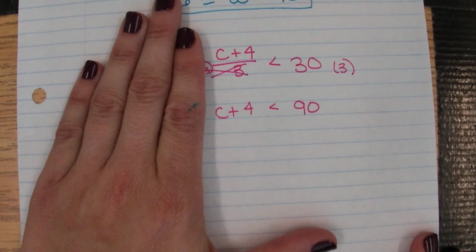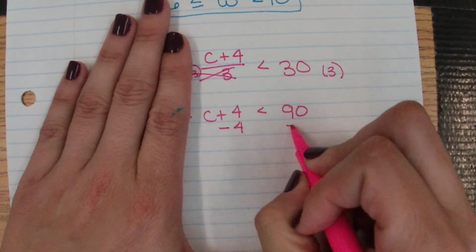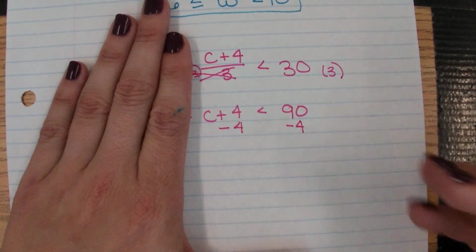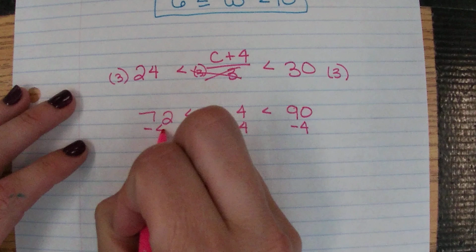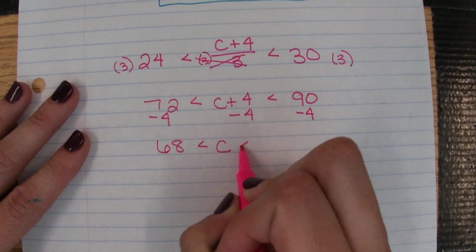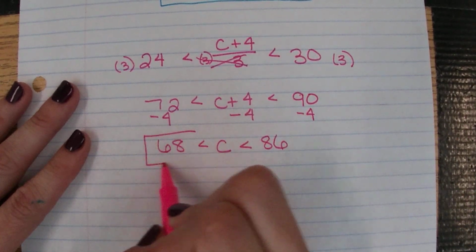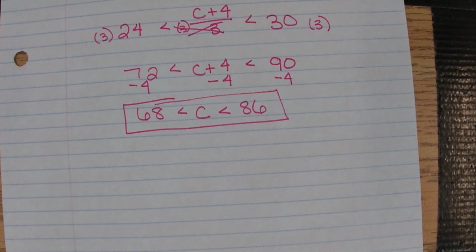We'll cover again. We can undo addition with subtraction. Whatever we do on one side, we have to do to both of the other sides. And once we have C by itself, we have it solved.